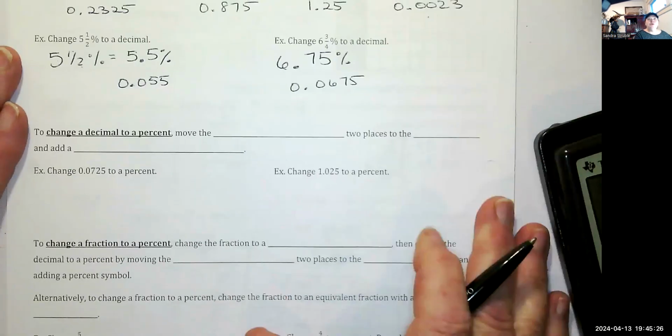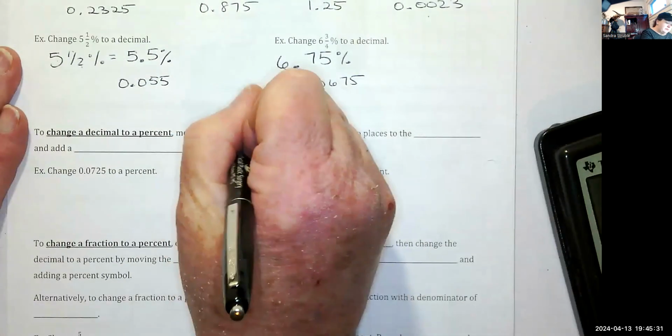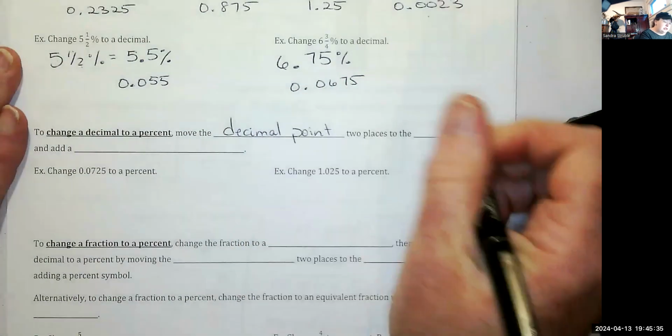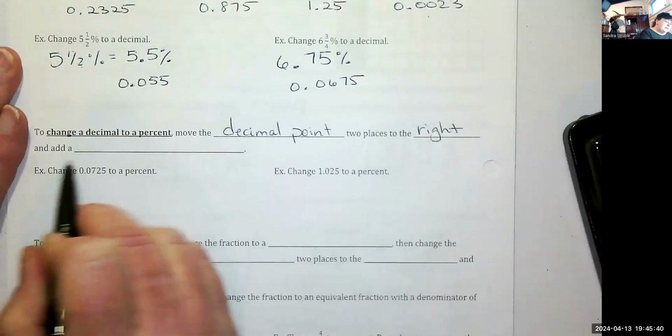All right, to change a decimal to a percent, you just move the decimal point 2 places to the right and add a percent symbol.